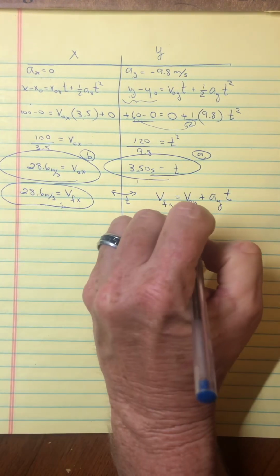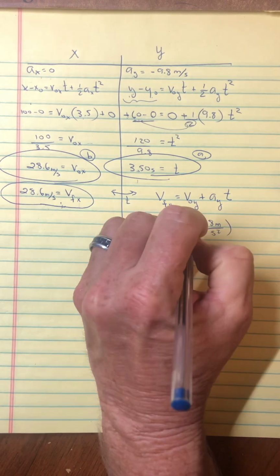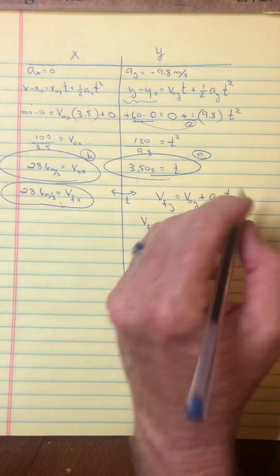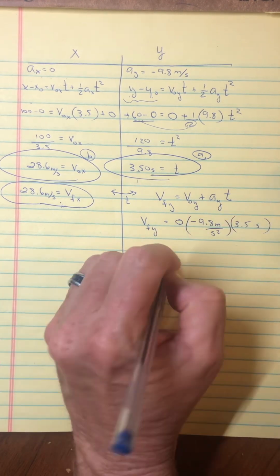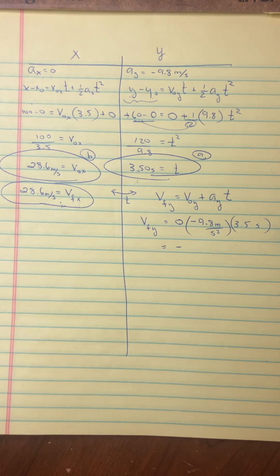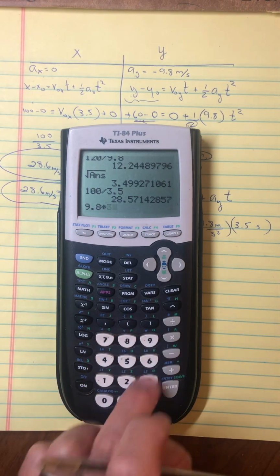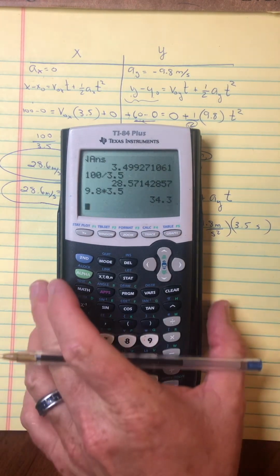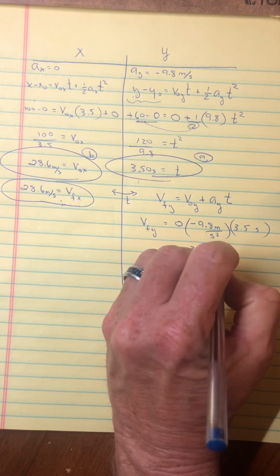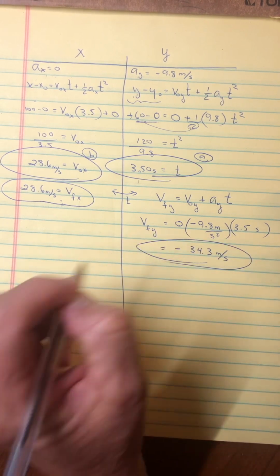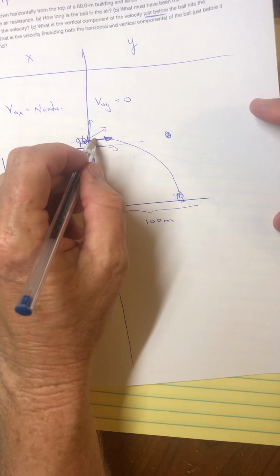And then, of course, the acceleration is negative 9.8 meters per second squared to make my units right. The time, as we've already done, is 3.5 seconds, and so this should give me a downward speed, so there's the negative, so 9.8 times 3.5, and so there's a negative 34.3 meters per second.